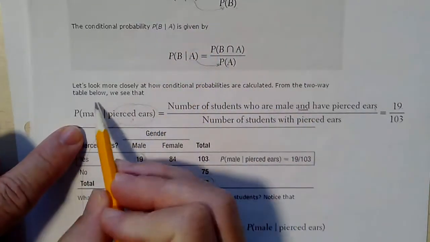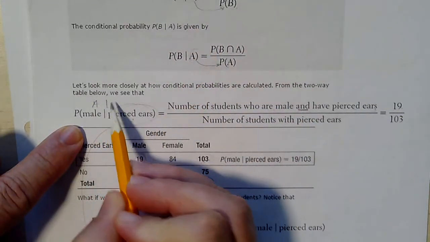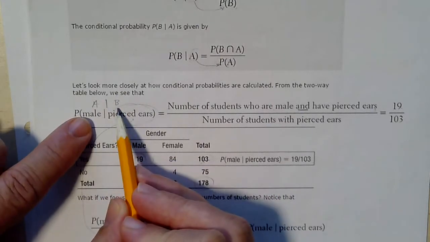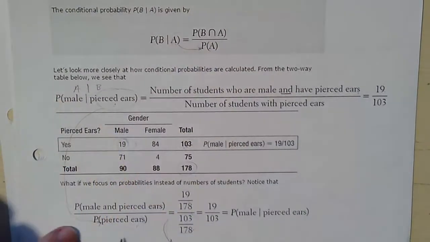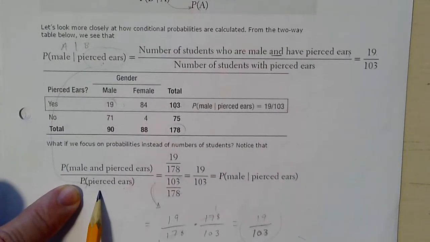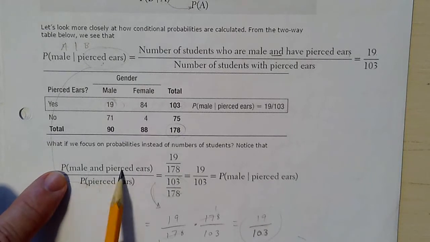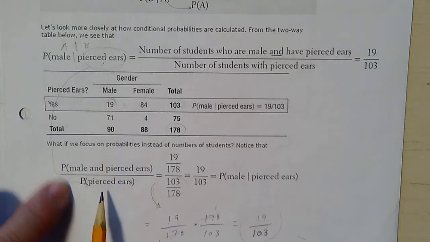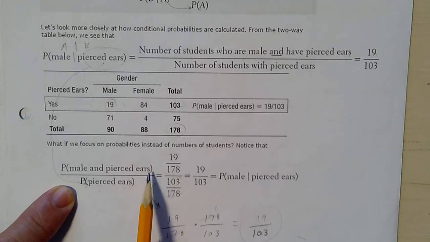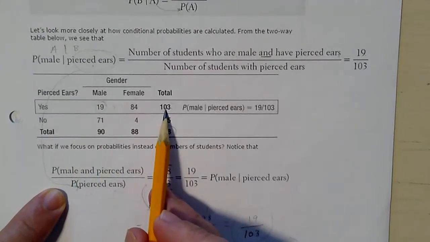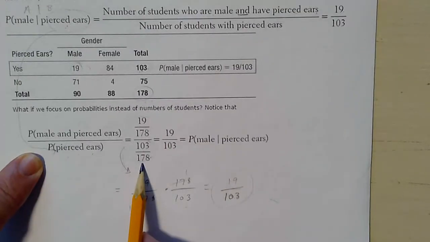Okay, so here's event A given B, right? So what goes on the bottom? Probability of B. So right down here is the probability of pierced ears. Okay, on top, it's the probability of A and B, male and pierced ears. All right, so let's look at those probabilities and grab them from the table. What's the probability that we randomly select somebody from this and they have pierced ears? 103 out of the 178.